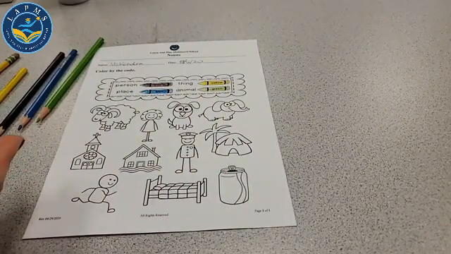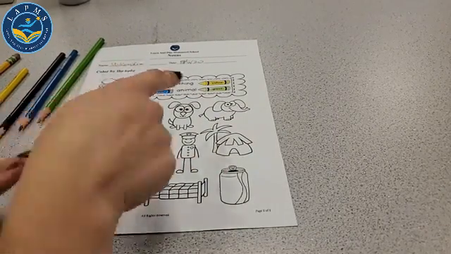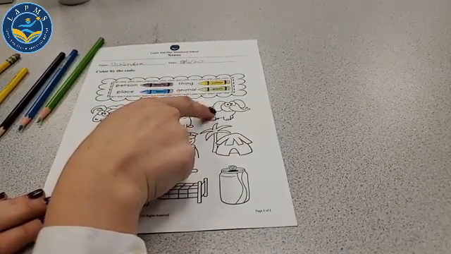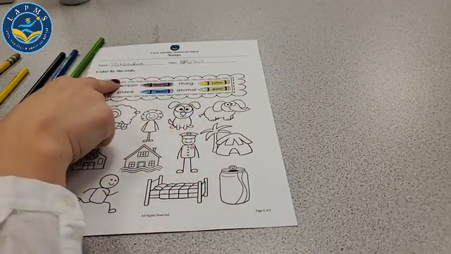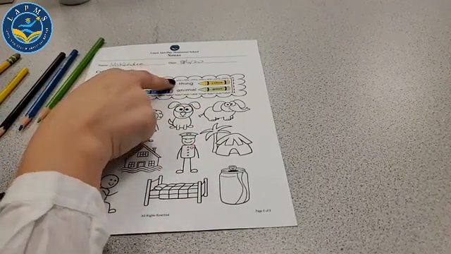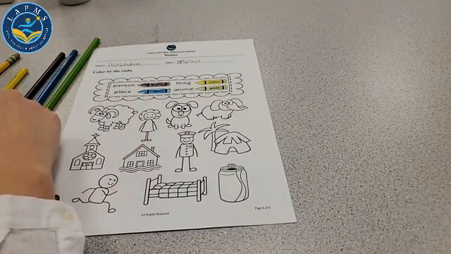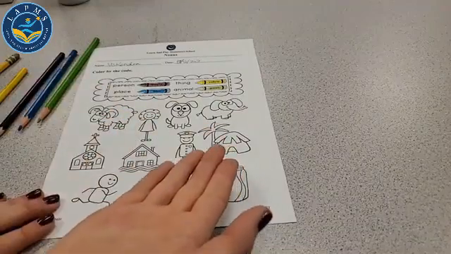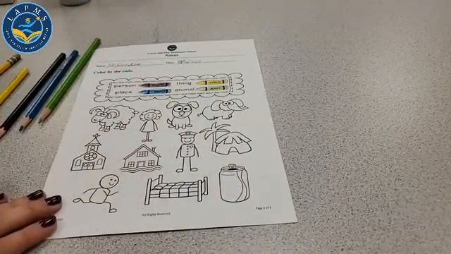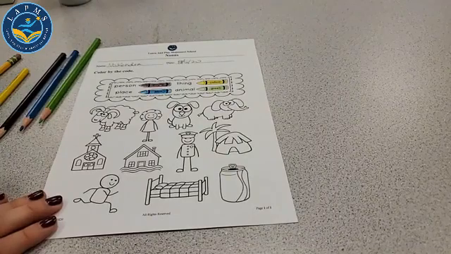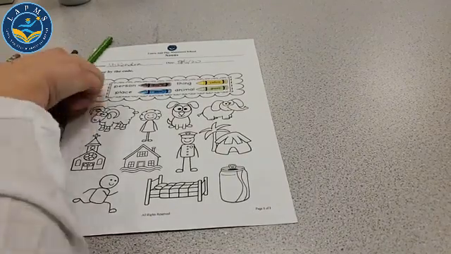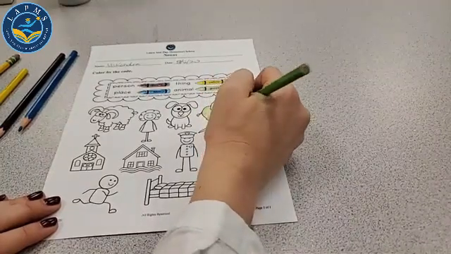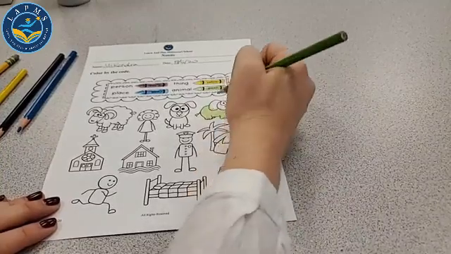Like, what is this? Yeah, that's an elephant. Is that a person, a place, a thing, or an animal? Yeah, that's an animal. That noun is an animal. What color do we make animals here? Green. So let's color our elephant green. Have you ever seen a green elephant before? Me neither. This is my first one.